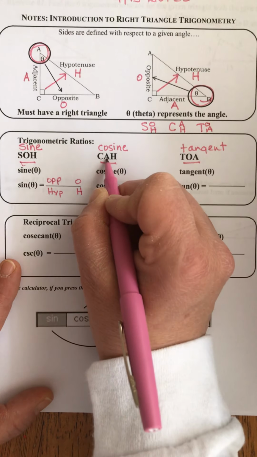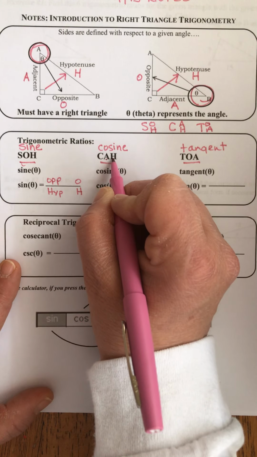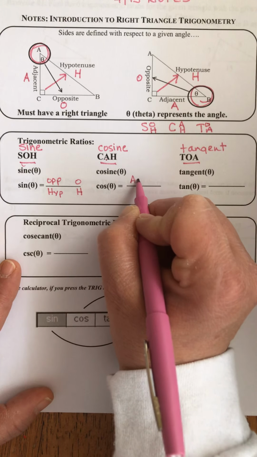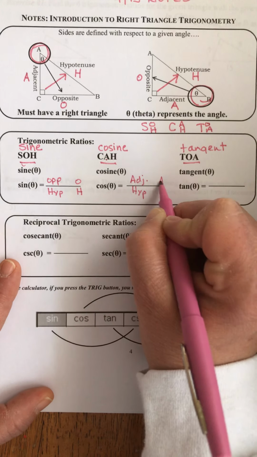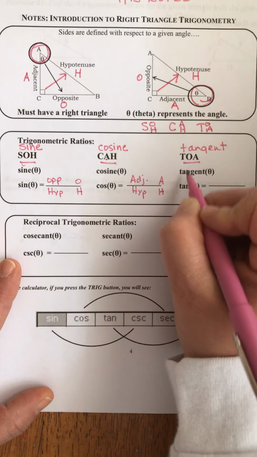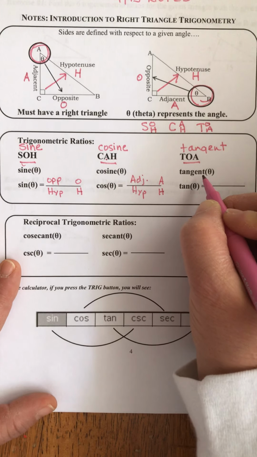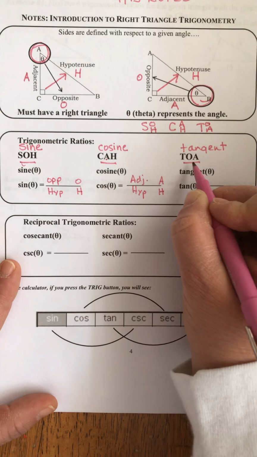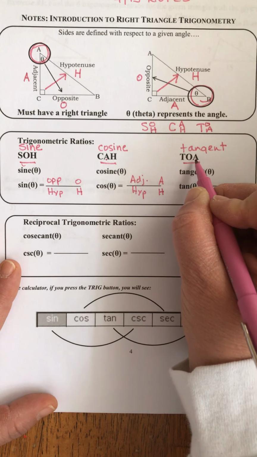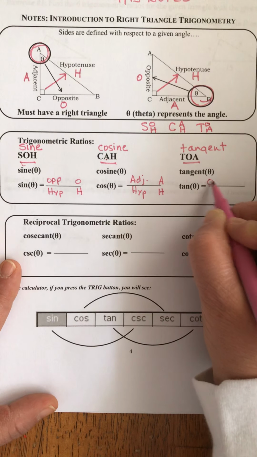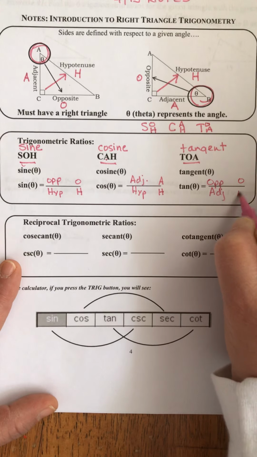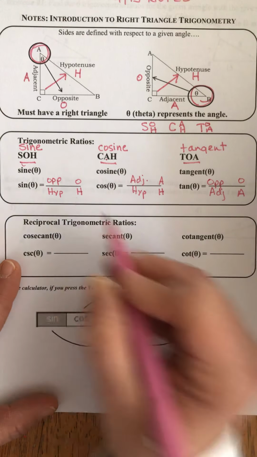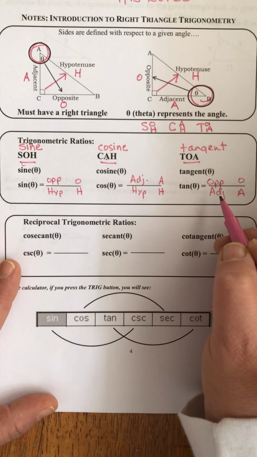Cosine is created by taking the adjacent side over hypotenuse, so I would have the adjacent side over the hypotenuse, or A over H. The tangent ratio of a given angle would be calculated by doing the opposite side over the adjacent side. So it would be opposite side over adjacent side, or O over A. Okay? Those are the primary three trig functions.